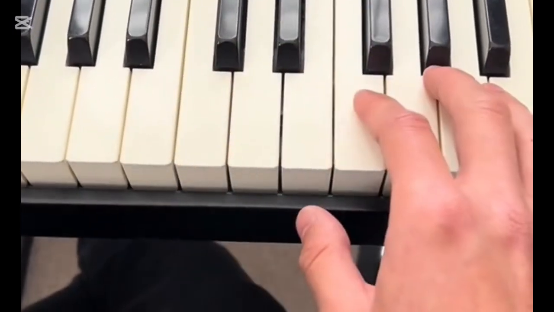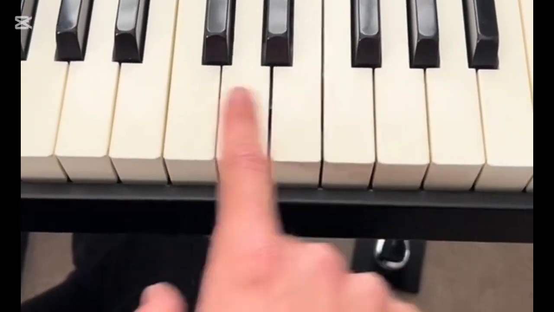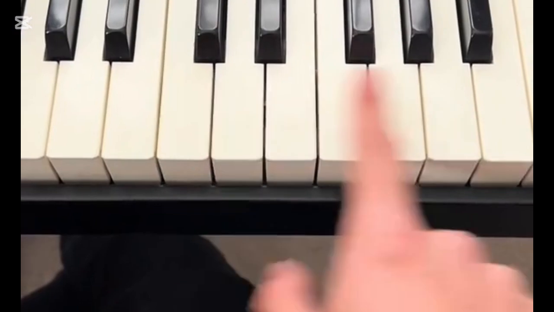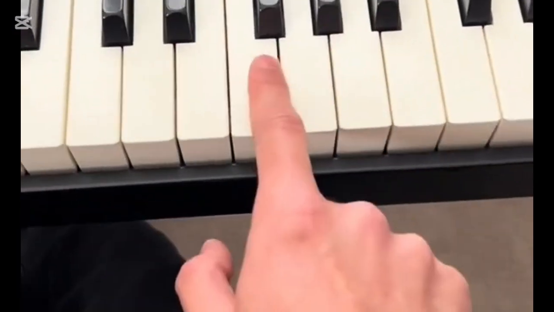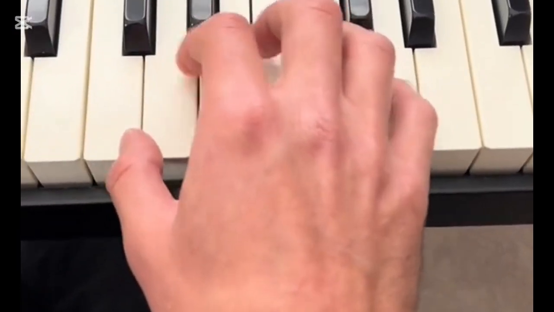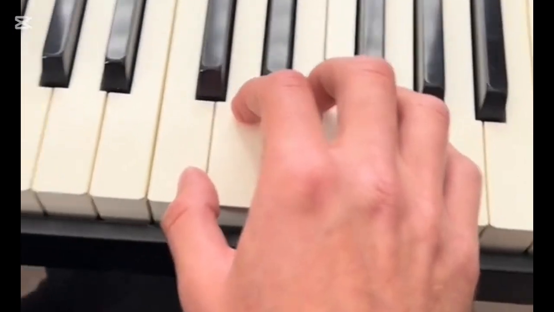So practice learning your different notes on the piano and test yourself. Go like this, stop on a note, and you should be able to name it quick. That's a C. That's an A. The better you can do that, the easier it is to play piano because you know your way around the piano. All right, that is all for your first lesson.